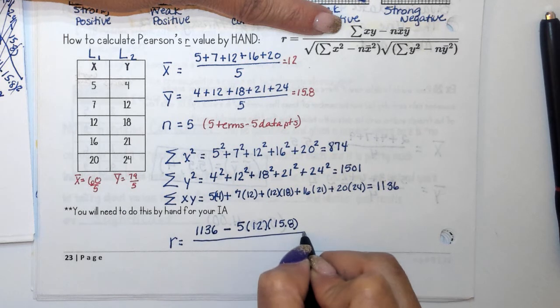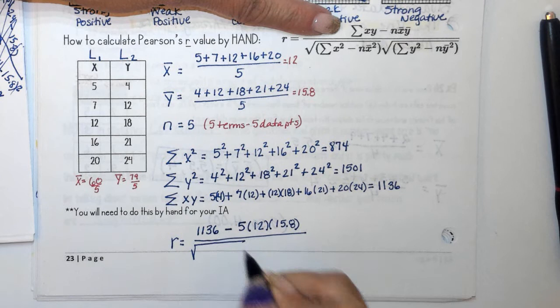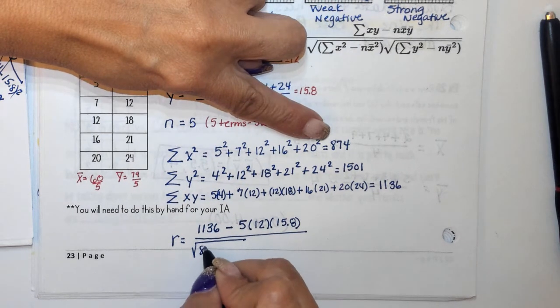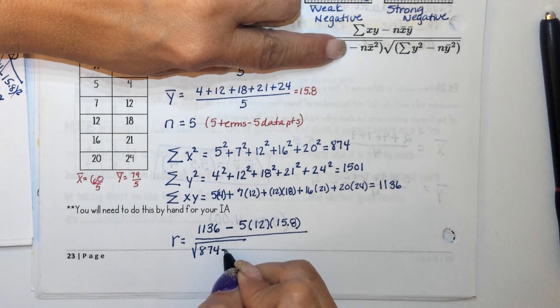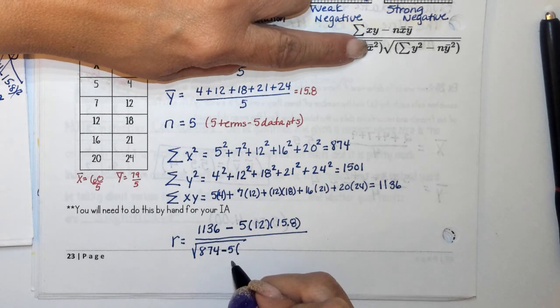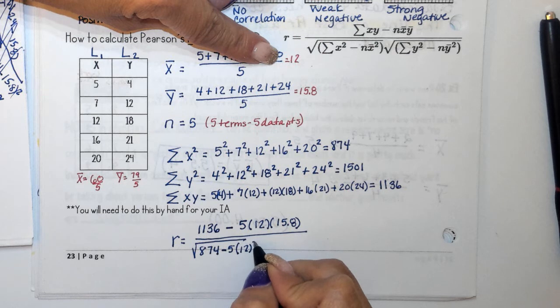Divided by, we're going to be careful here, the square root of the sum of the x squareds, which was 874, minus 5 times x bar squared. X bar was 12, and I'm only squaring the 12.